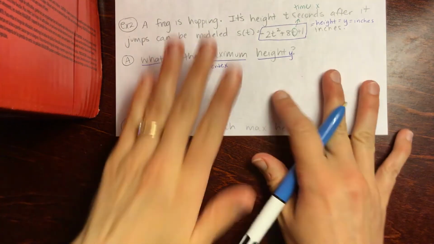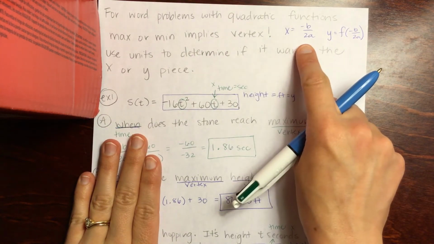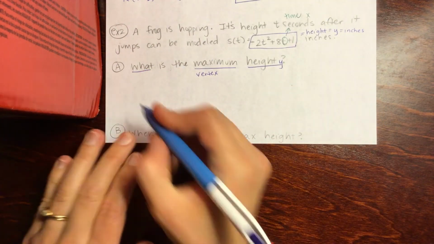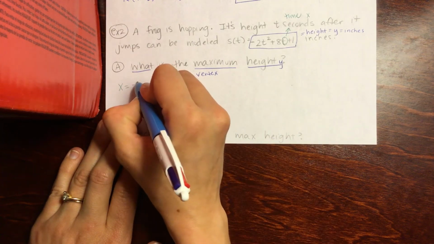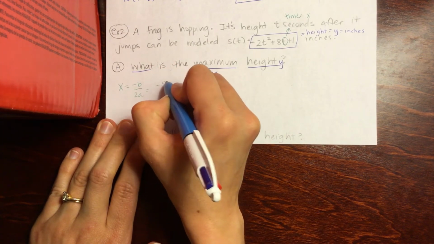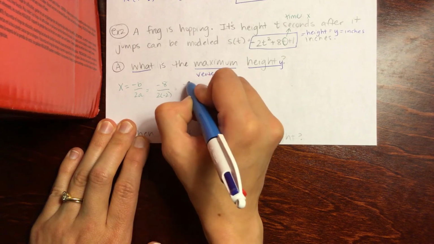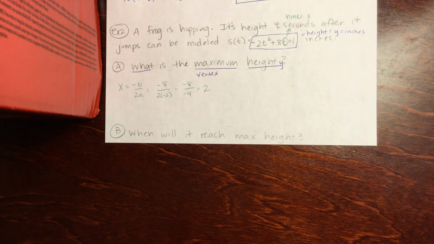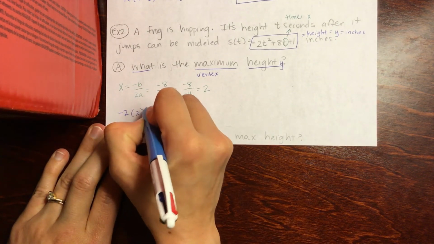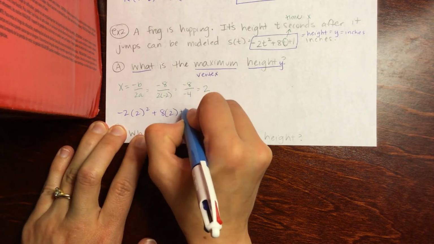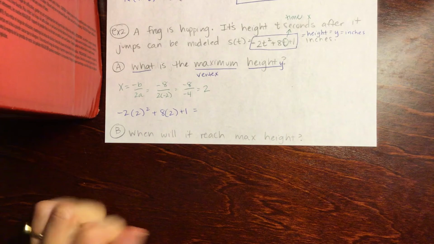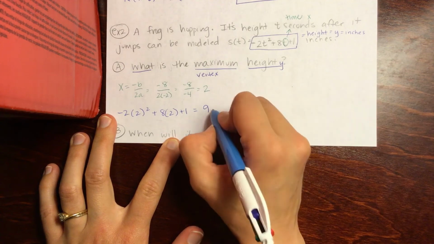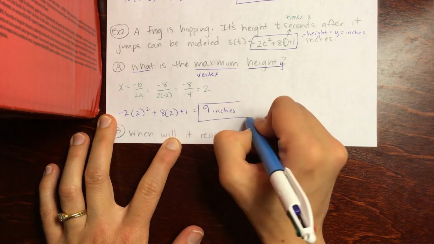Okay. In order to find the y part, you have to find the x part. So this one is a double whammy because you have to do 2 steps. So first I'm going to figure out what my x coordinate is. Remember that is negative b over 2a, so negative 8 over 2 times negative 2. And now that I know that my x value is 2, I can sub that into my equation to figure out what my y value is. If you type that into your calculator, you should get 9. Make sure you include units here, so my height is measured in inches. So my frog can jump 9 inches high.